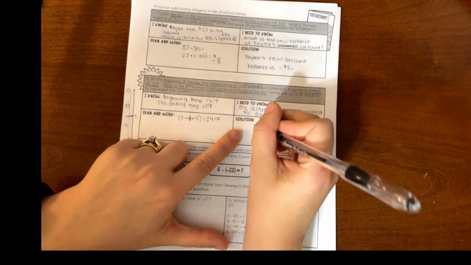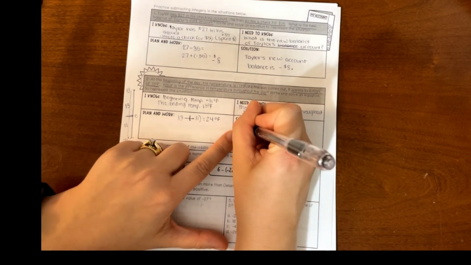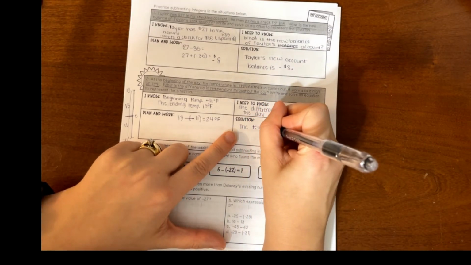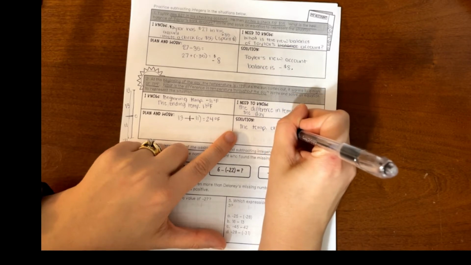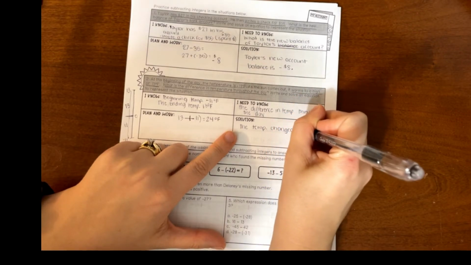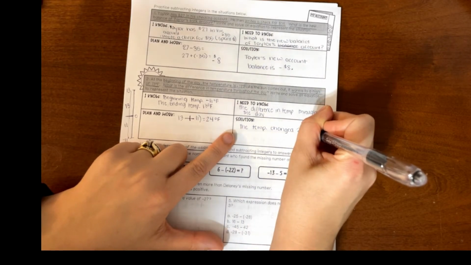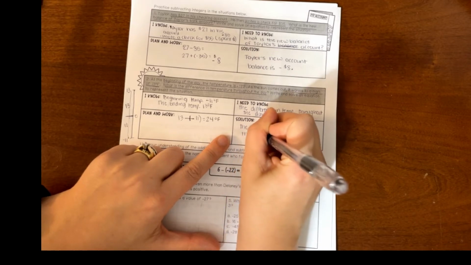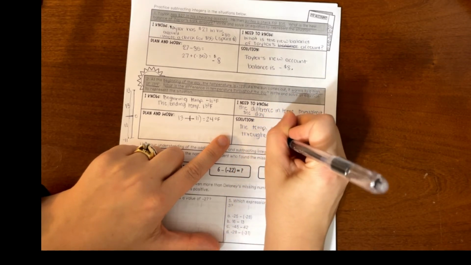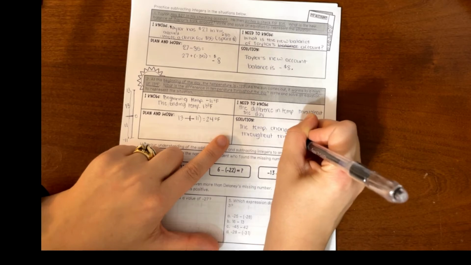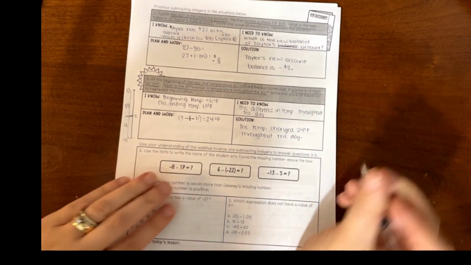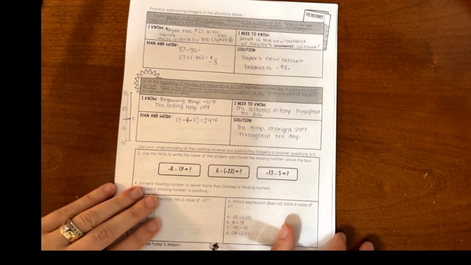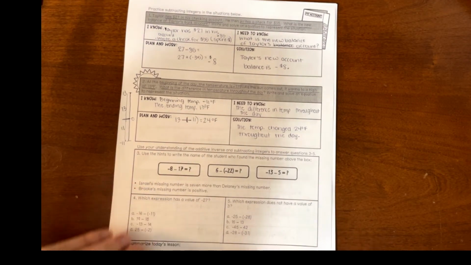And now we're going to write this in a complete sentence. We're going to say the temperature changed 24 degrees Fahrenheit throughout the day. So remember, when it's difference, we are doing the additive inverse. We're finding the distance in the case of this problem.